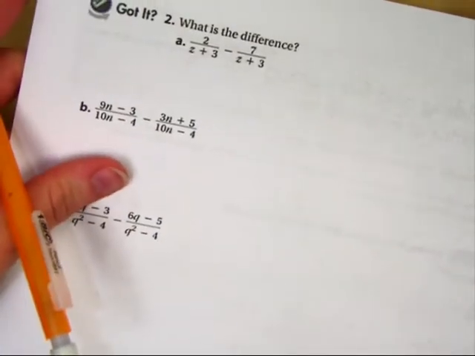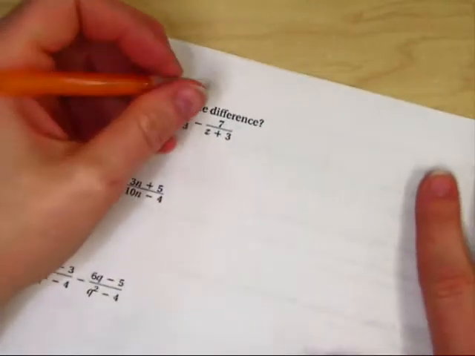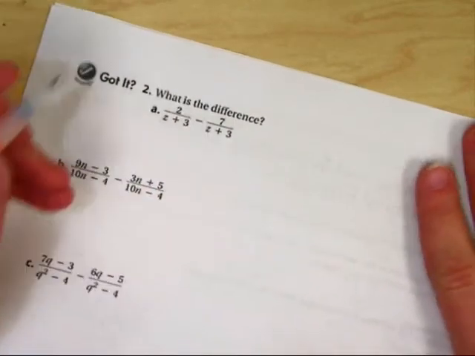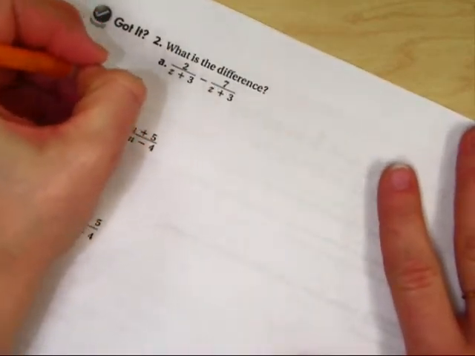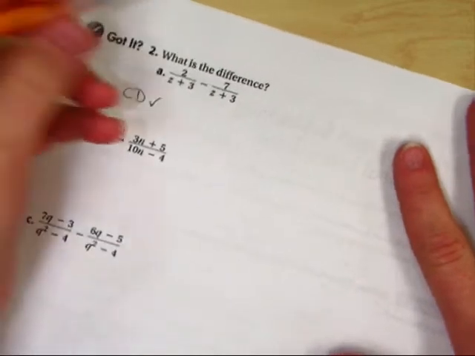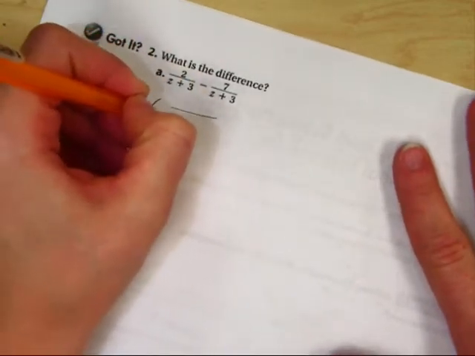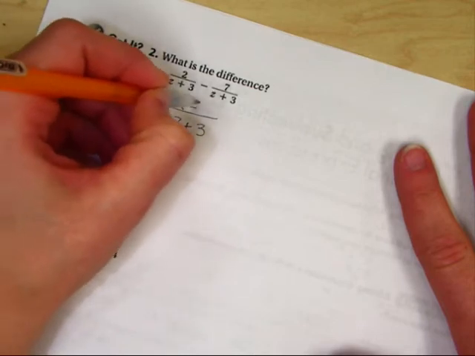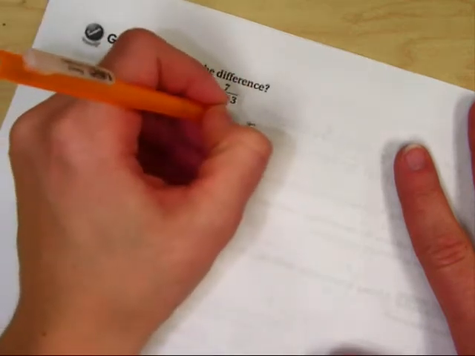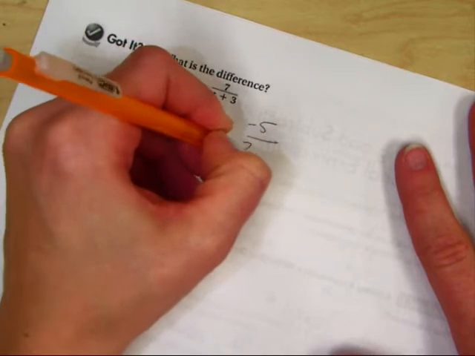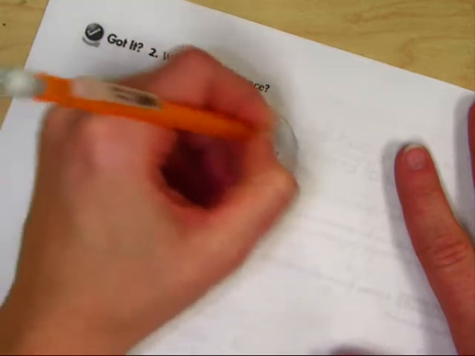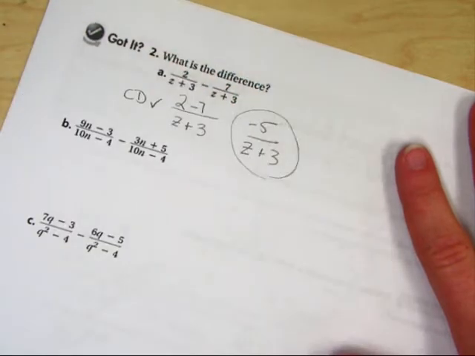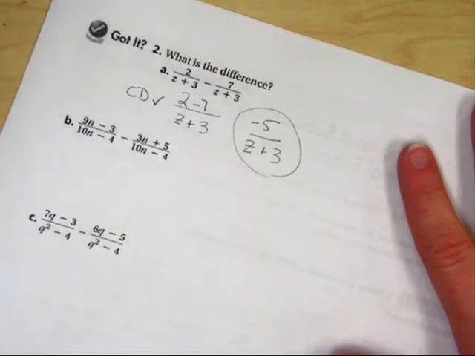Let's move on. A couple more of these. We have another minus sign, so just remember that this is a negative 7 essentially. Common denominator, I can give it a check mark. The common denominator is z plus 3, and the top is simply 2 minus 7. So that gives us a negative 5 over z plus 3. That doesn't reduce or cancel or factor or any of those things, so we stop.